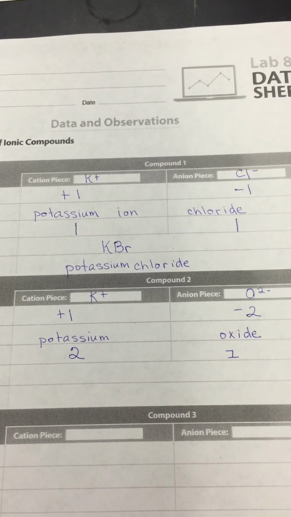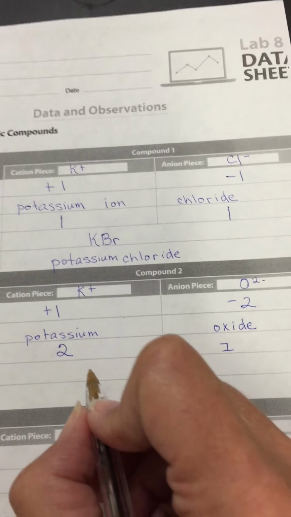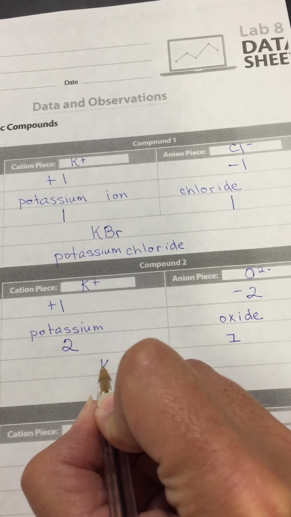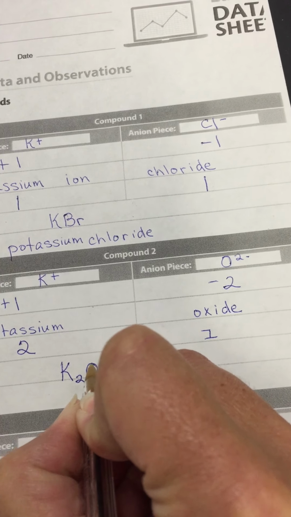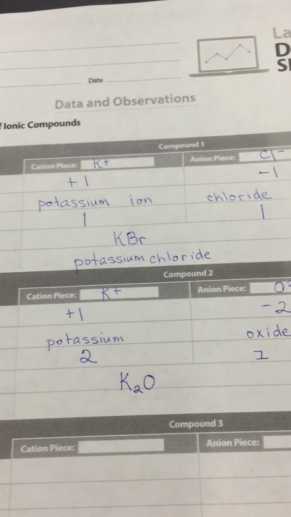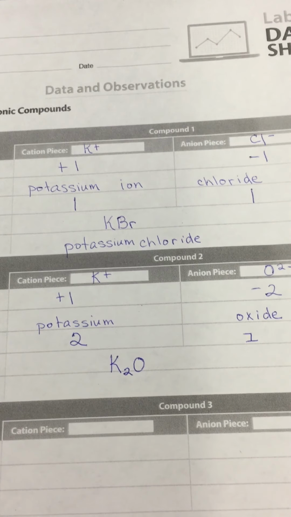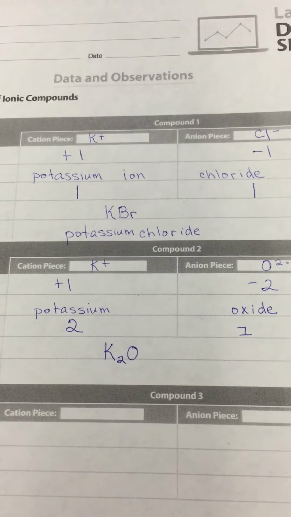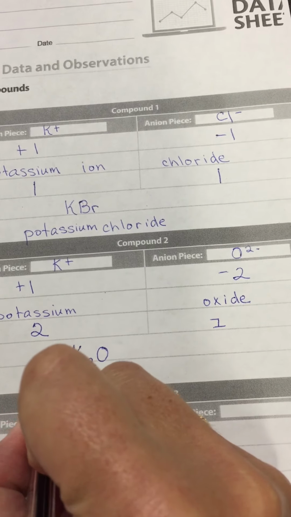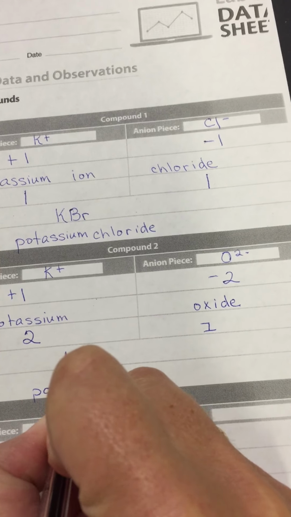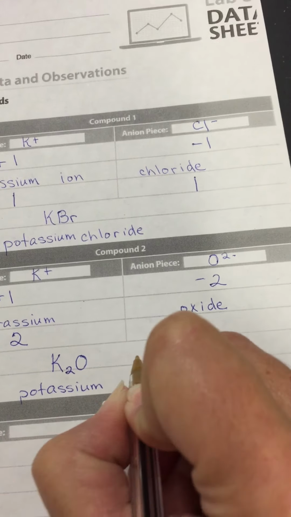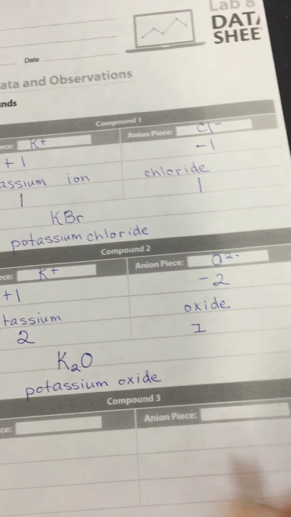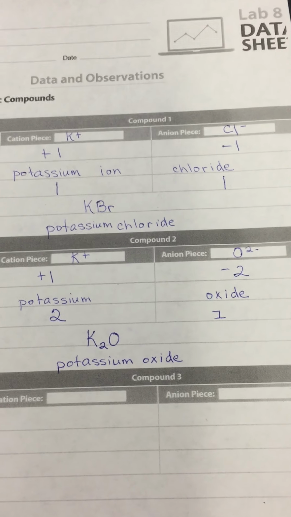To do the compound formula, you write the element symbol and the subscripts for how many. There's 2 potassiums and 1 oxygen, so it's K2O. Then the compound name: combine the 2 parts up above. Write the cation name first, potassium, and the anion name second, oxide. So that's how you do that.